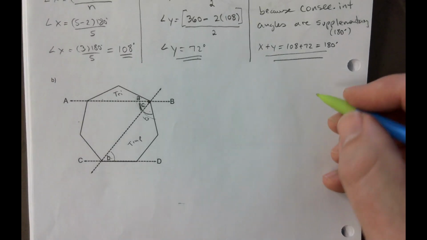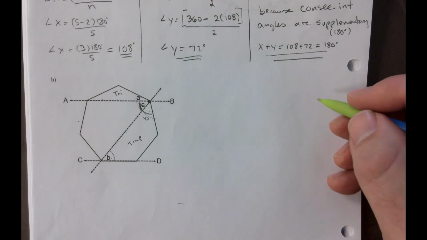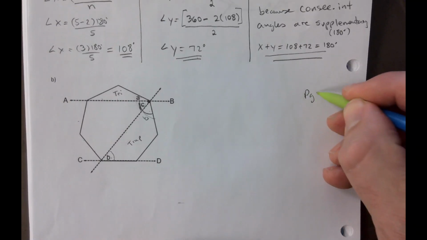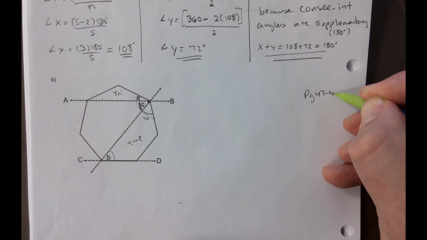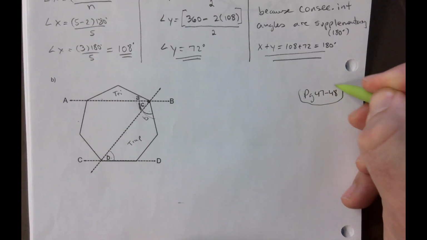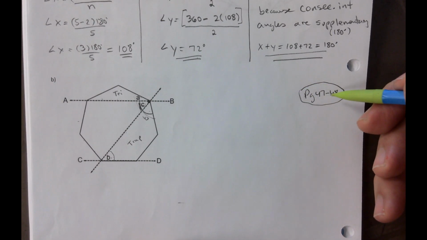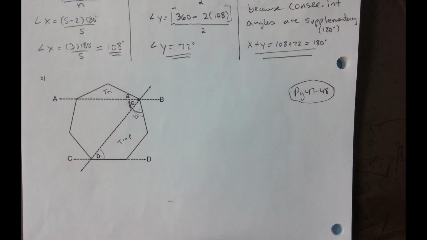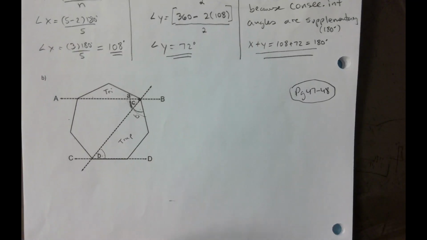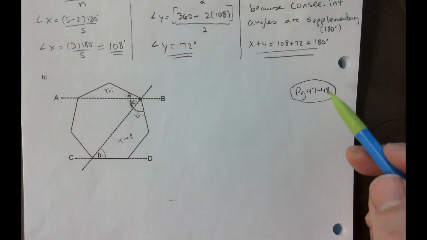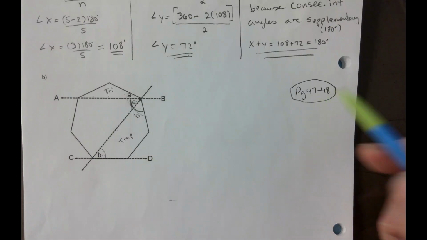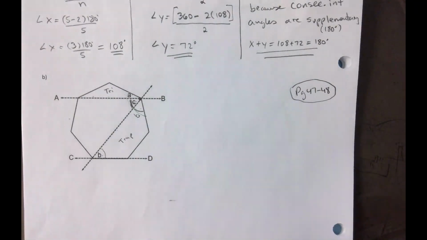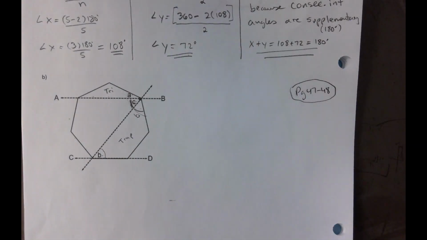So I will end, I'm not quite done, but I will just say page 47 to 48, you've got to be prepared for one of these on the test, okay? One where there's an inscribed polygon and I'm asking you whether or not lines are parallel, okay? So write this down, 47 to 48. And we'll see where it goes from here. I'll post the answer key so you can try right away. Okay.